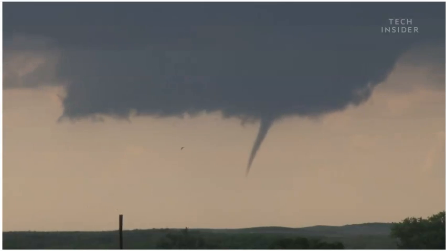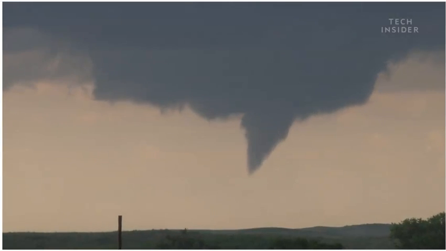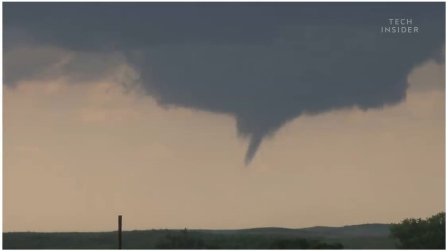Now, you can find these conditions elsewhere in the world. So anywhere where you can find warm water that's equatorward of some area that also finds itself downwind of a major mountain chain, tornadoes have an elevated risk, I would say.